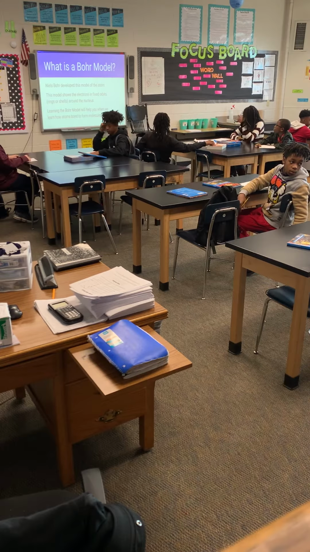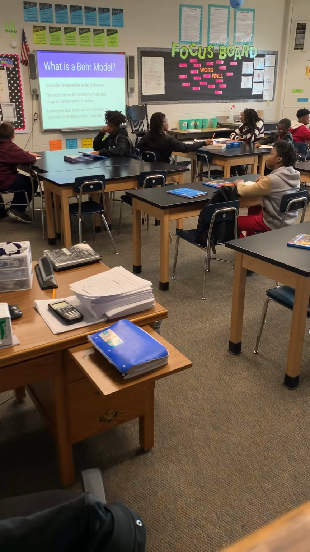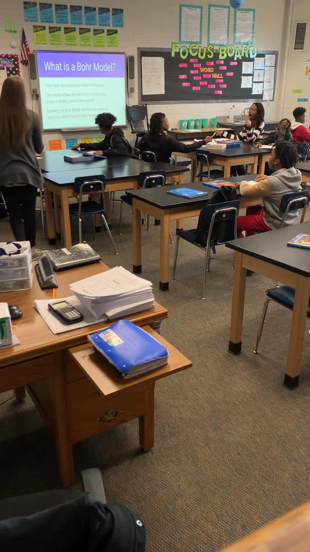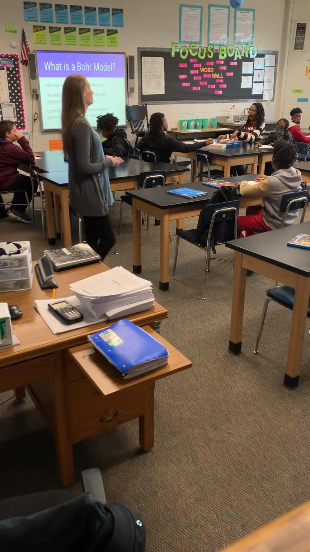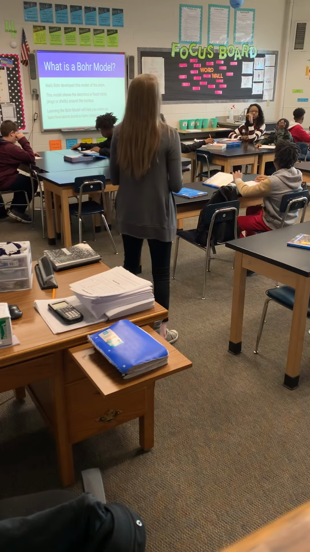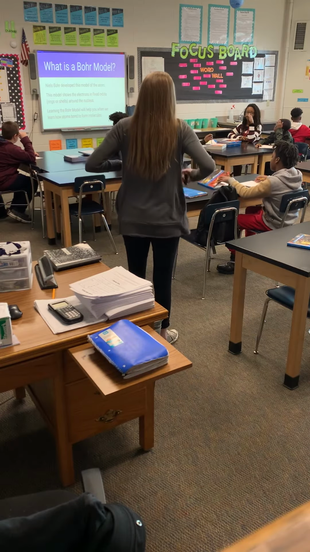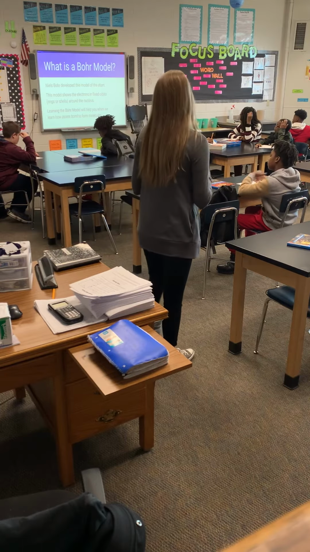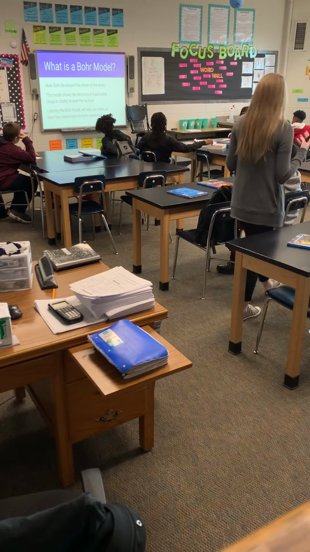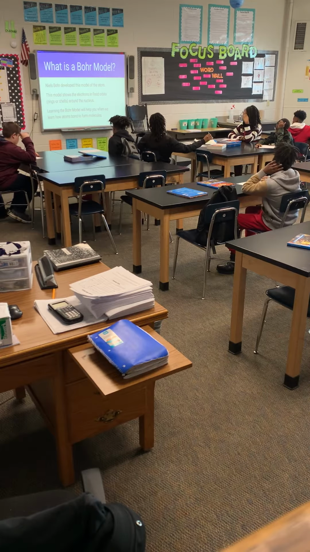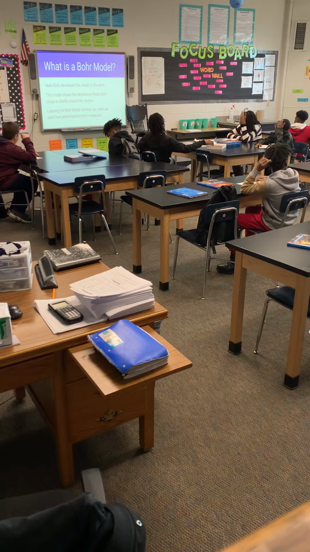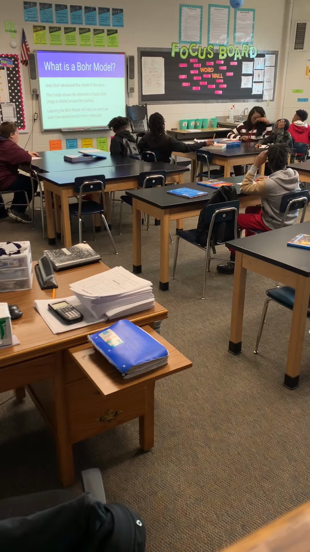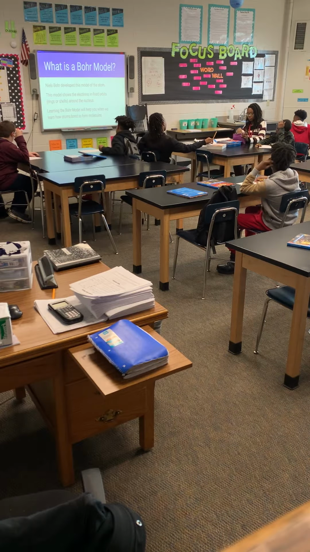Alright, so we're going to get into Bohr models. We need to know that a Bohr model is the model of an atom. It is the model that shows the electrons in fixed orbits around the nucleus. Those orbits are shells. We need to know that a Bohr model will help you when we learn about atoms and bonding, how to form molecules.